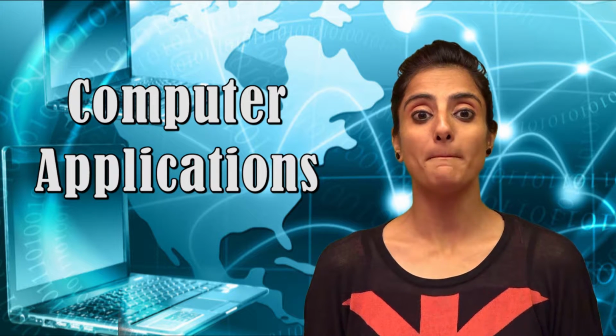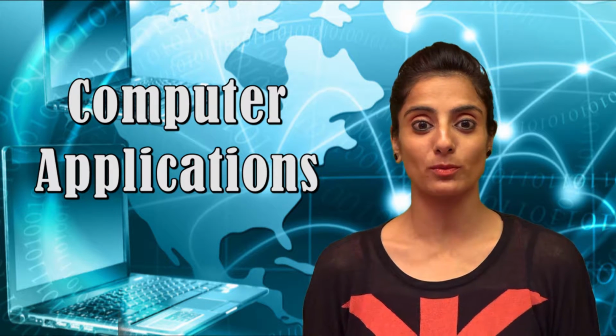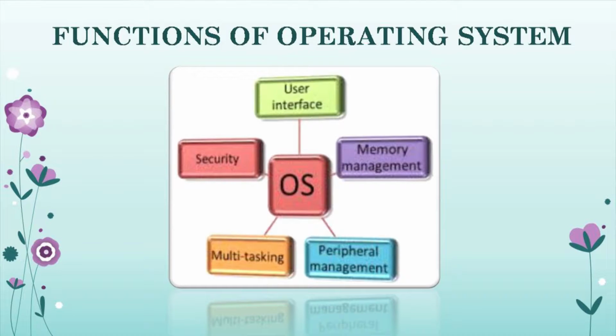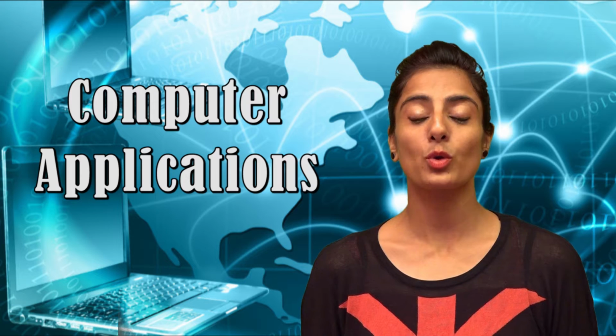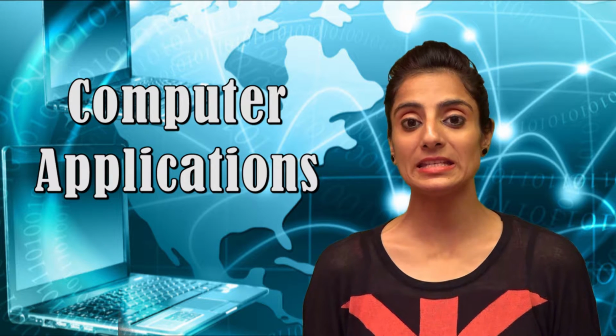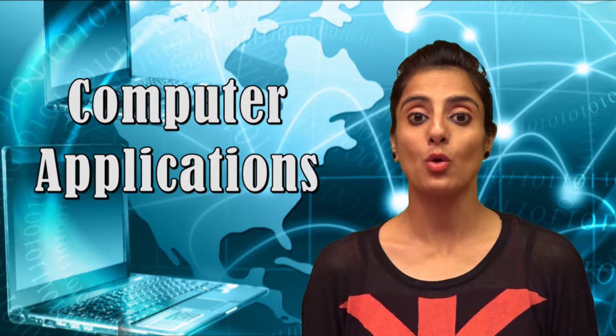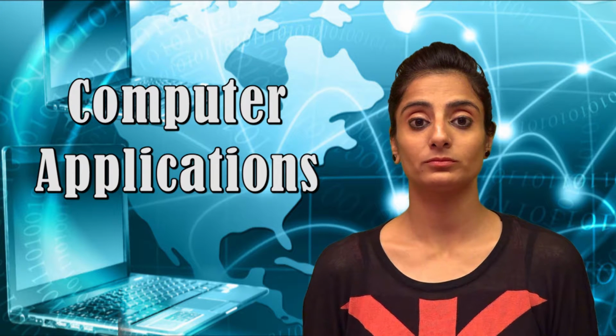It performs many other functions also, like security and multitasking, which means performing multiple tasks at one time. Along with that, it does peripheral management and memory management. We will study them in detail and get to know what exactly they are.